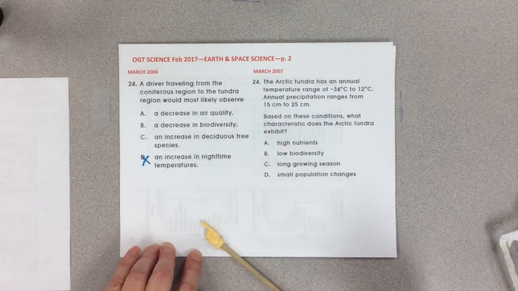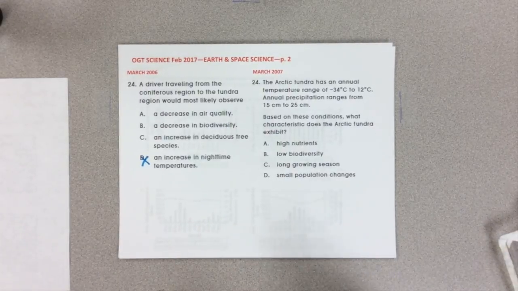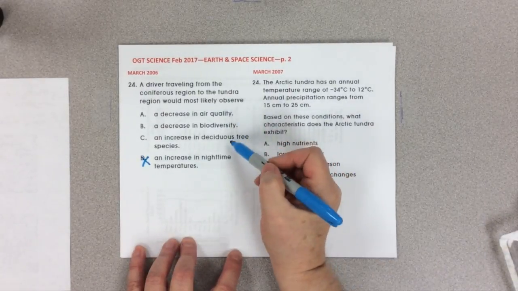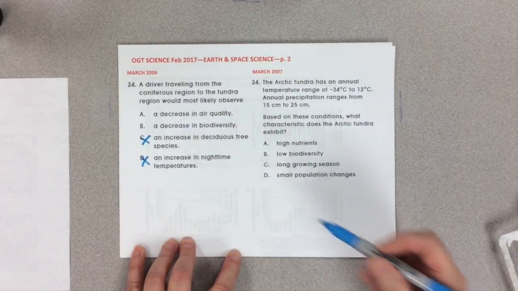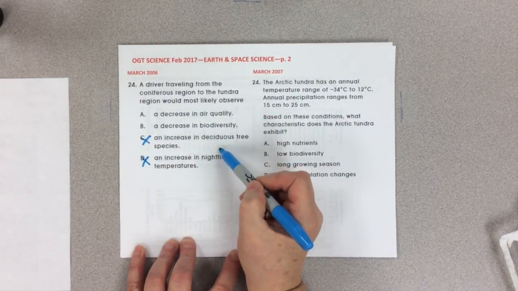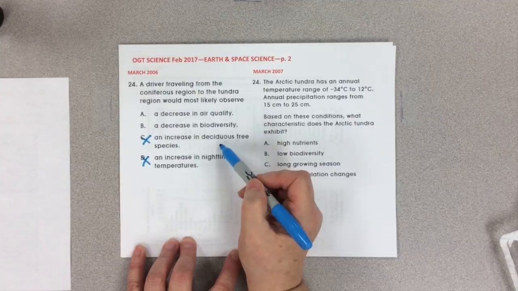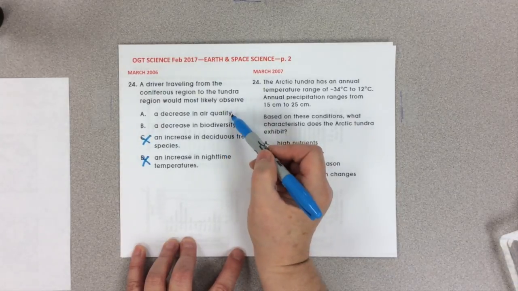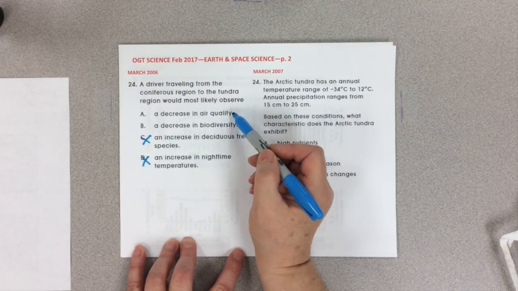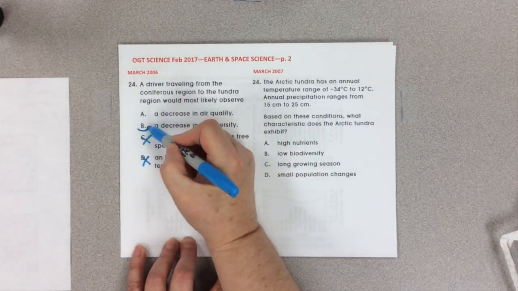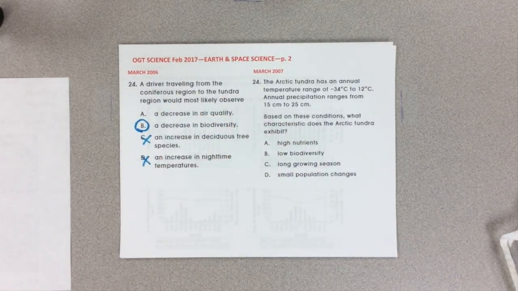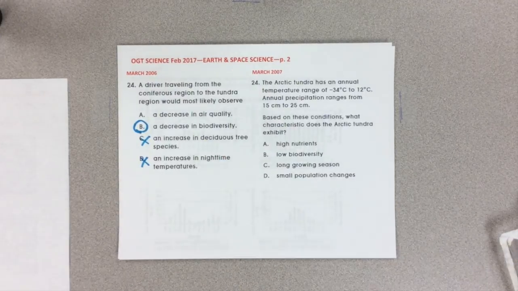No, you're not going to get an increase in nighttime temperatures. You're going to be decreasing. The tundra is cold, so you're not going to increase your trees either. Deciduous trees are the trees that lose their leaves, like oaks, maples, etc. There's no reason to decrease your air quality. Actually, there's probably not a lot there for pollution purposes, but you are going to decrease, as we mentioned, your biodiversity. Less plants and less animals in that habitat.